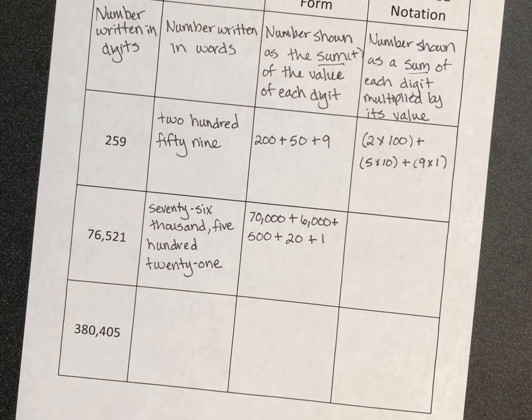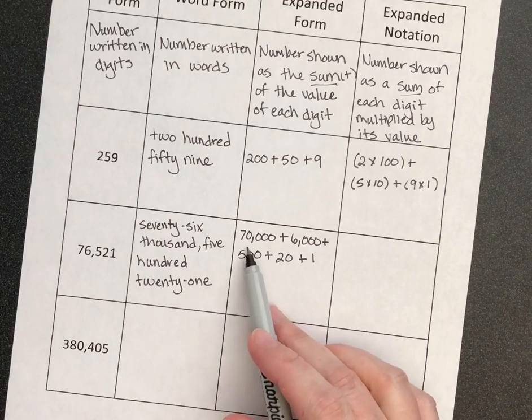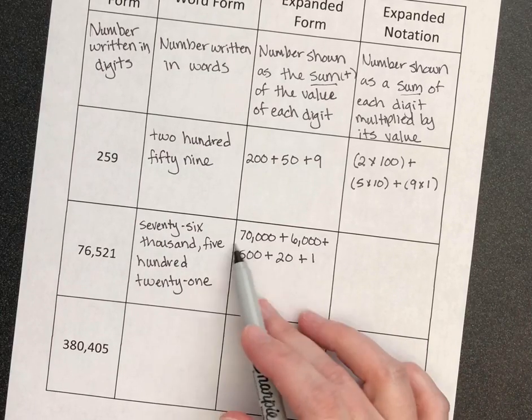Okay, this next one, we're going to be saying what the place value spot was multiplied by that digit.